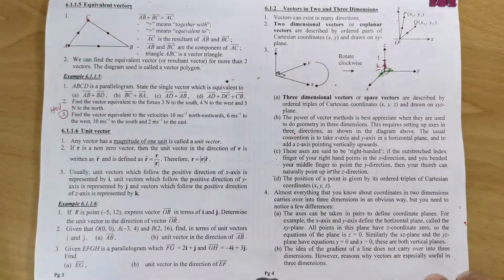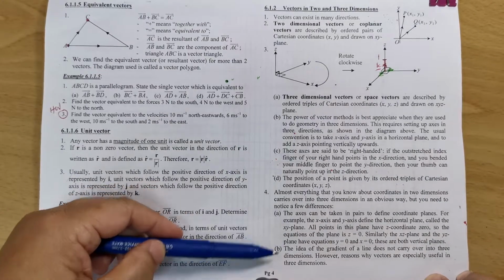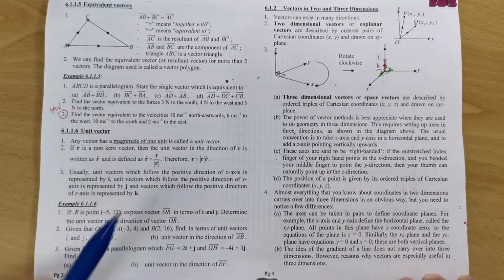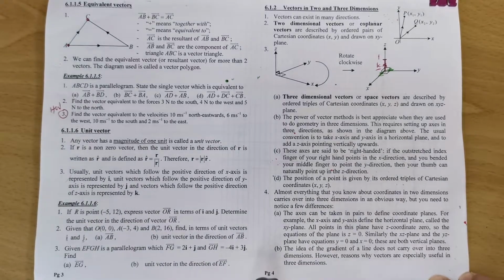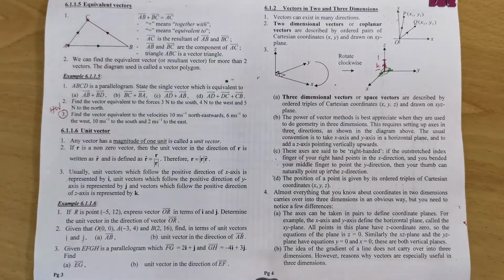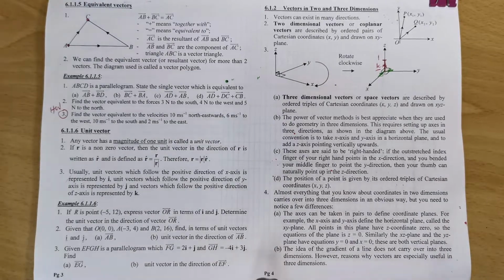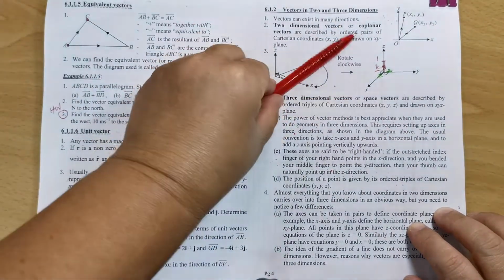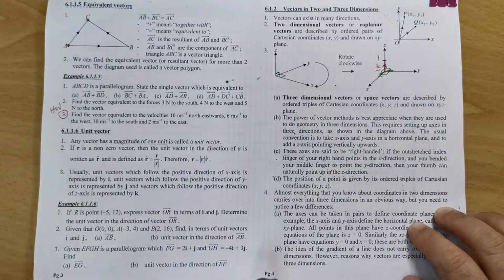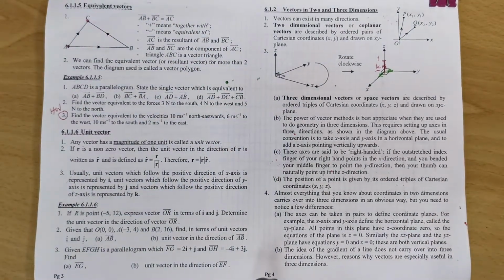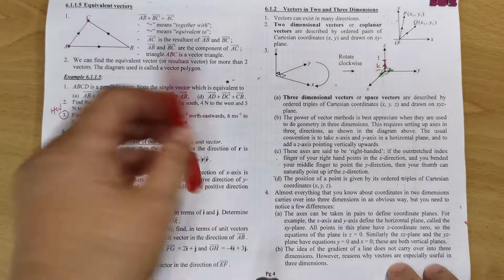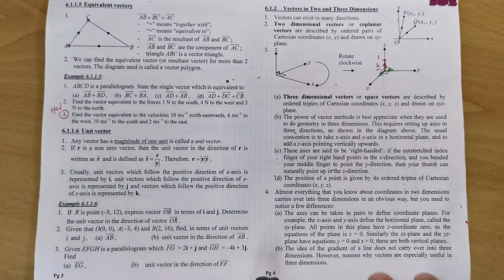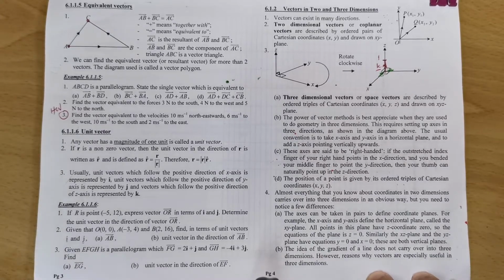So this is the first difference, how we name all three planes. The second difference is that the idea of the gradient of a line does not carry over into three dimensions. In two dimensions we have the gradient of a line to show how slanted the line is. But in three dimensions, the gradient of a line has no meaning, because a line can be in any direction.